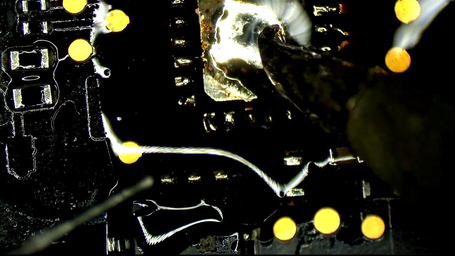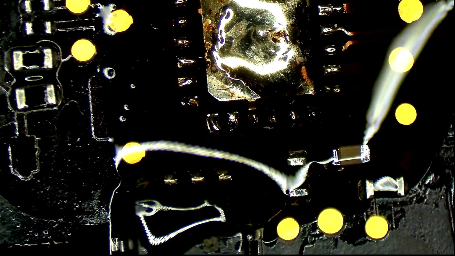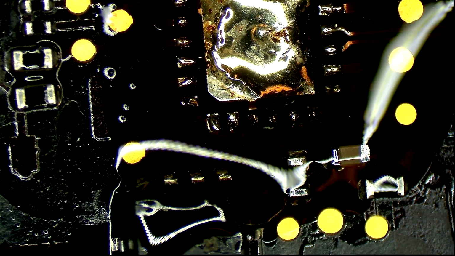If I try to touch the center pad with just the tip of the iron rather than the elbow of it, and when I say elbow, by the way, this is the elbow, much larger, and this is the tip. It doesn't allow me much ability to solder the center pad.